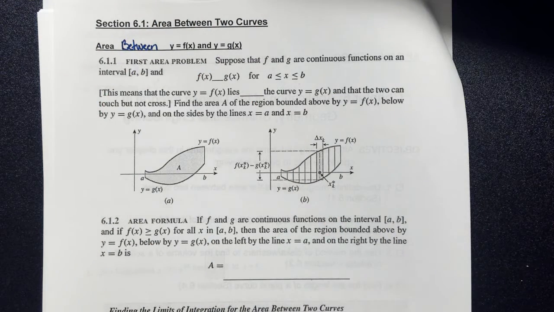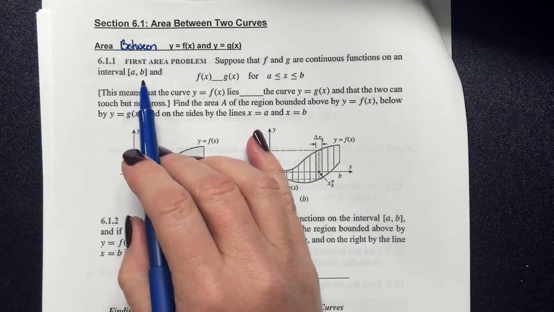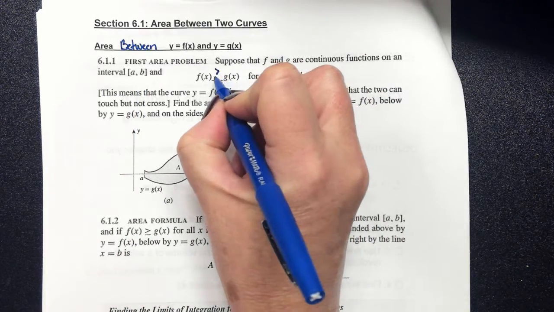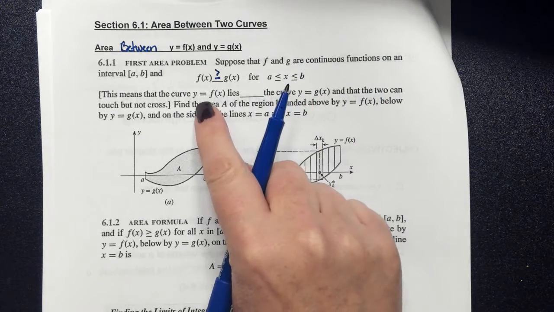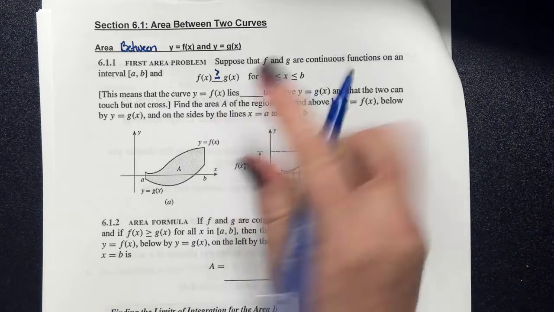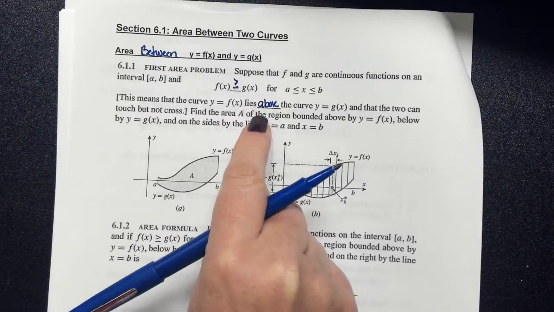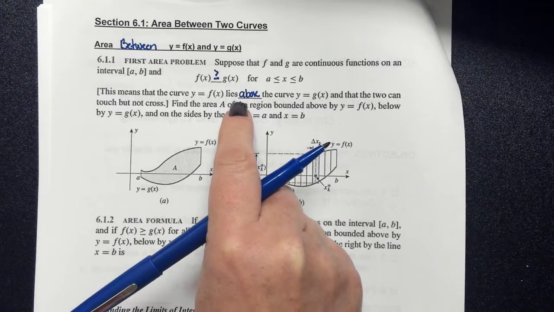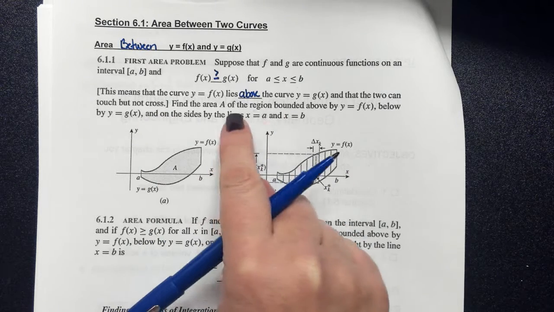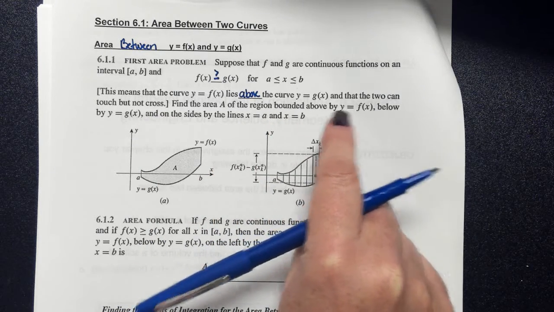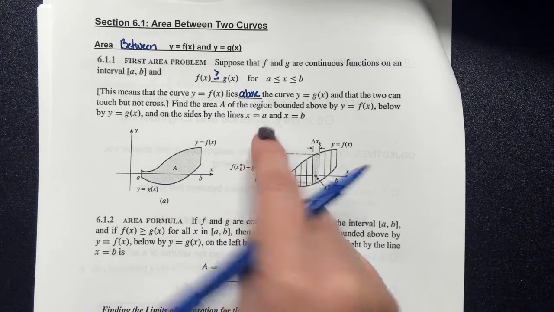and g of x. So suppose that you have two continuous functions on some closed interval, and suppose that one function, f of x, is greater than or equal to g of x on your closed interval. This means that the curve y equals f of x lies above the curve y equals g of x, and the two can touch but not cross. We want to find the area bounded by y equals f of x above and y equals g of x below, on the sides by the lines x equals a and x equals b.